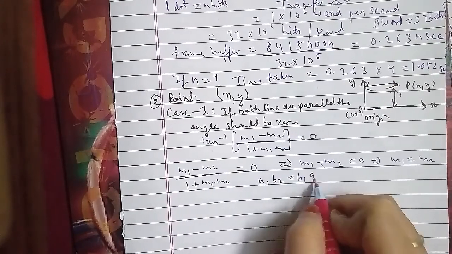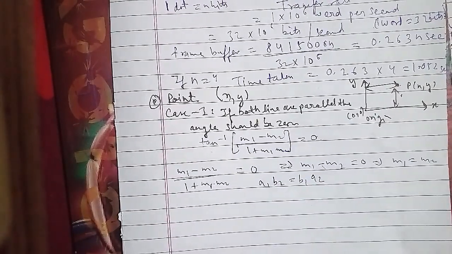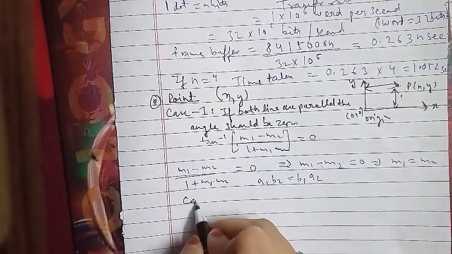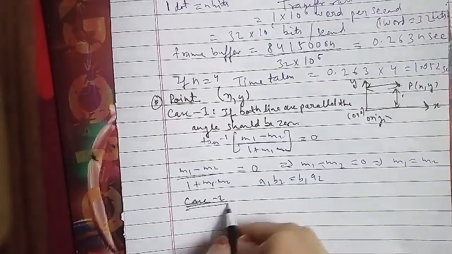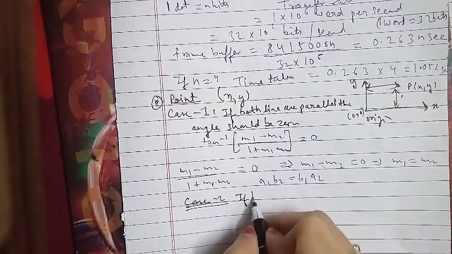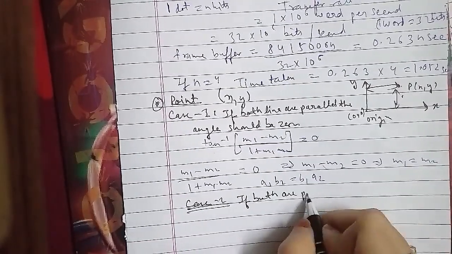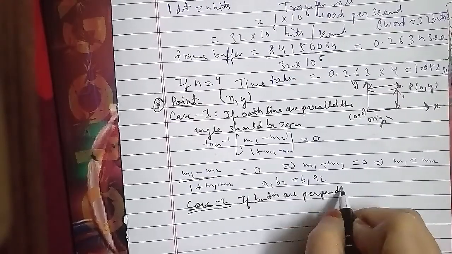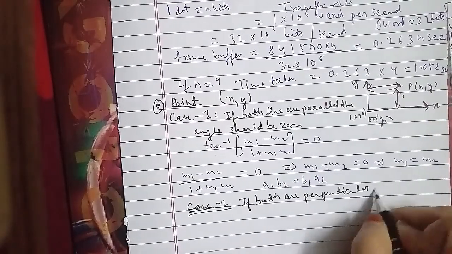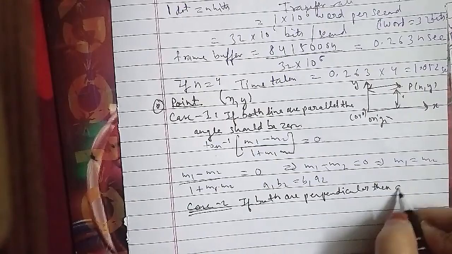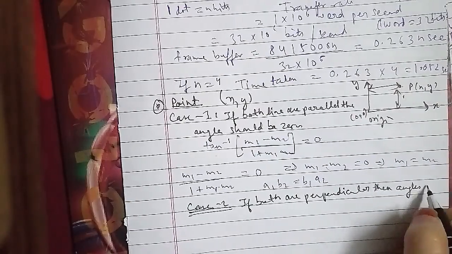For the other case, case 2: if both lines are perpendicular, then the angle should be 90 degrees.